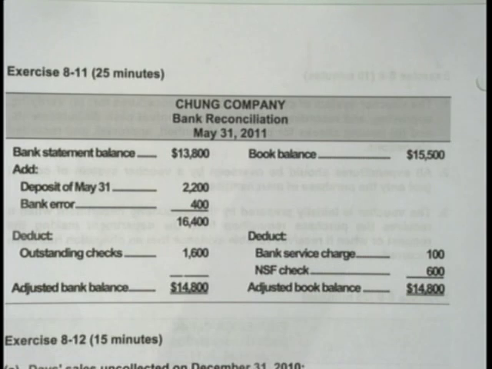So pretty self-explanatory, I think, if you understand this, but I want you to understand it. As a matter of fact, I'll assign one more bank rec for you to do for homework tonight. But are there any questions on exercise 8.11? Is that pretty much what you guys got? Okay. All right. Good.